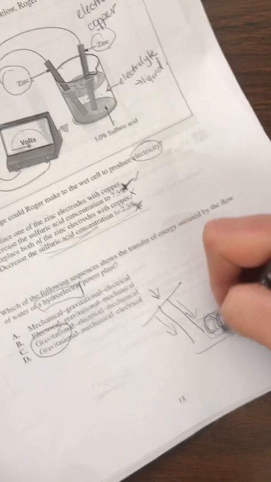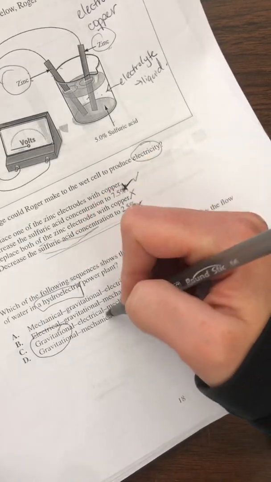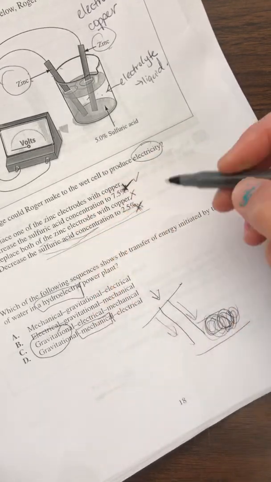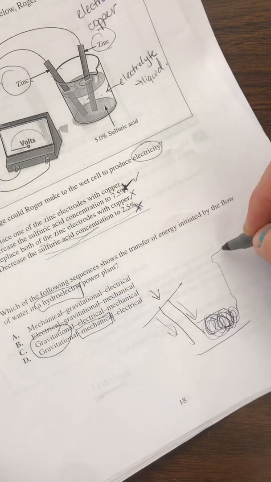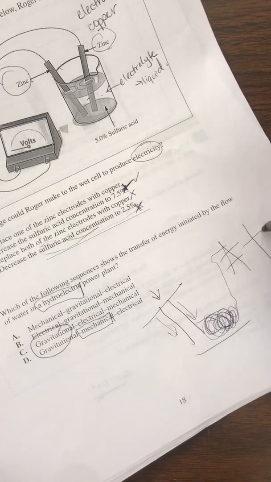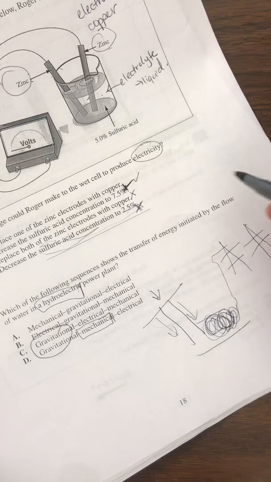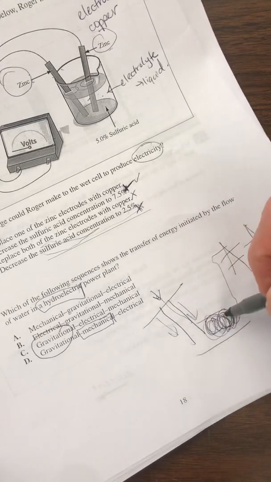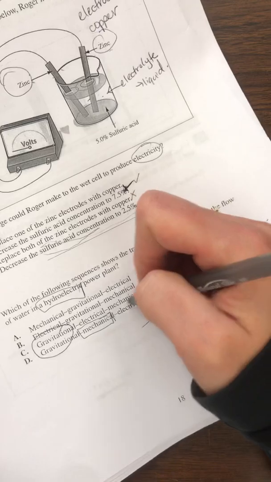Then that's going to spin the turbine. So mechanical, which generates electricity and goes off to the power lines. These are my fancy power lines. So we have gravitational, mechanical, electrical.